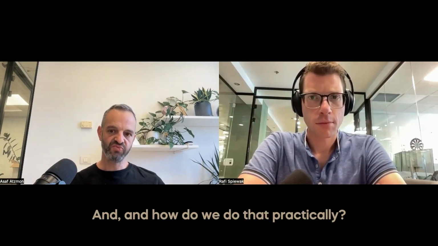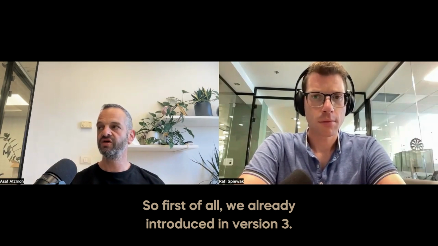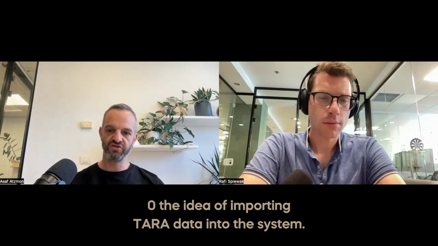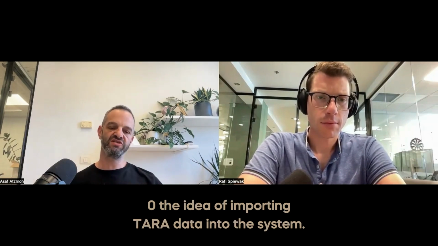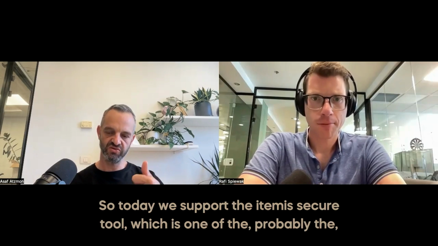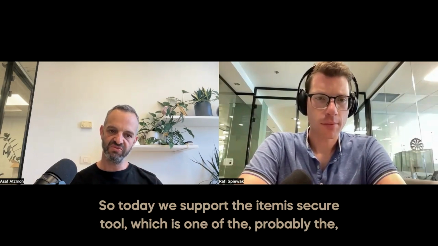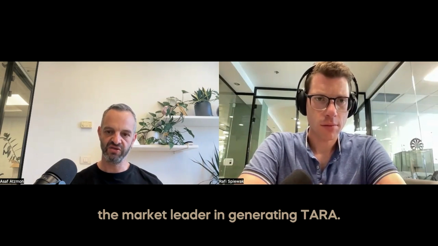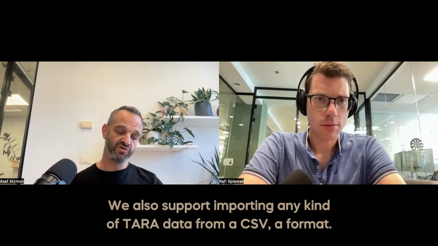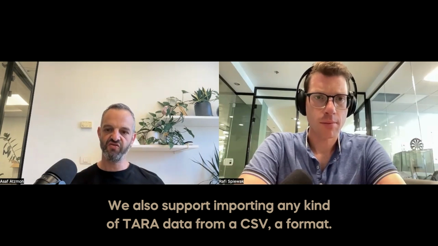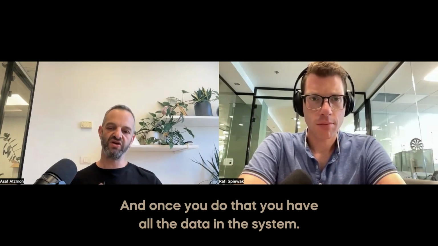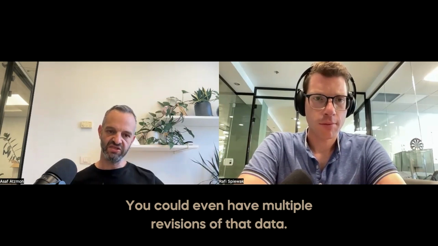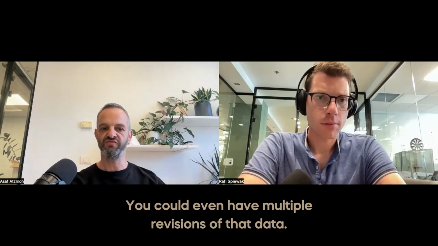And how do we do that practically? First of all, we already introduced in version 3.0 the idea of importing Tara data into the system. Today we support the Item is Secure tool, which is probably the market leader in generating Tara. We also support importing any kind of Tara data from a CSV format. Once you do that, you have all the data in the system. You could even have multiple revisions of that data.